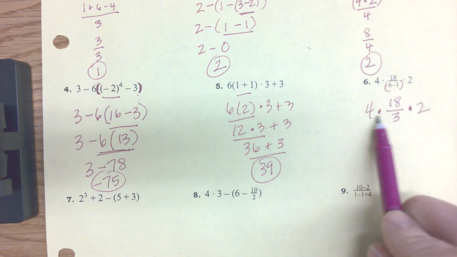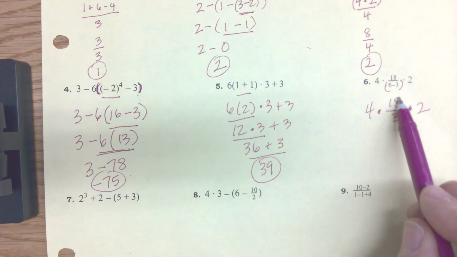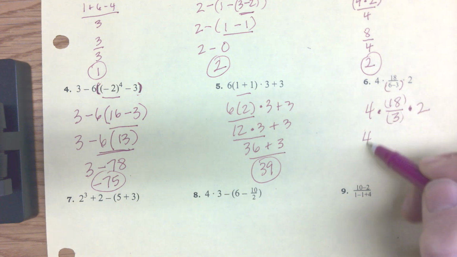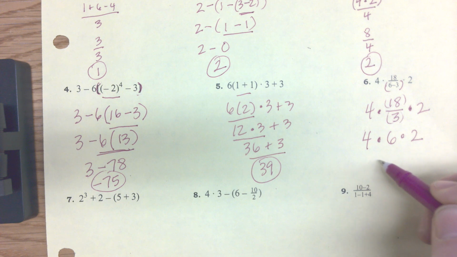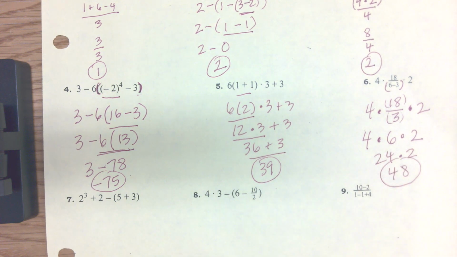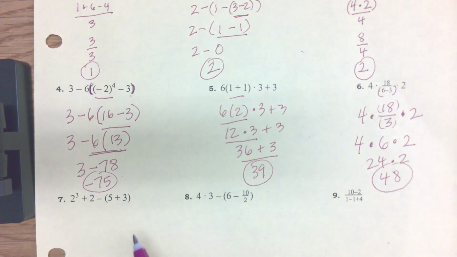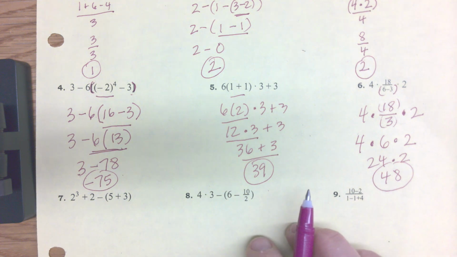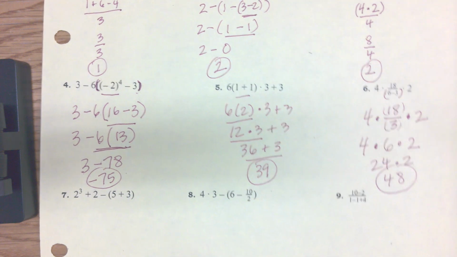Now I have multiplication division from left to right, so I'm going to do 4, well, I can, because this is a grouping symbol on it, that division, this would be 4 times 6 times 2. Then I do that multiplication, 24 times 2, and 48. The rest of them are pretty much the same. If you have any questions, give them a try, but pause the video and see how you do. If you have any questions on them, you can just send me an email and let me know.